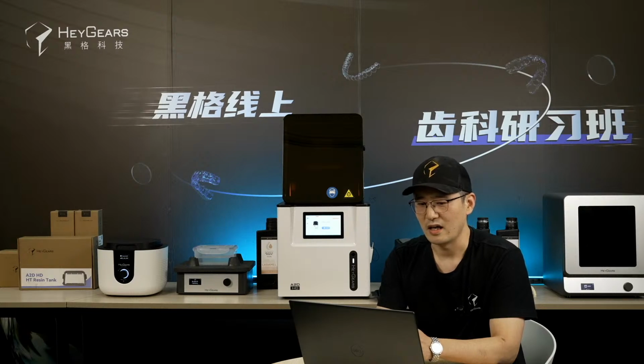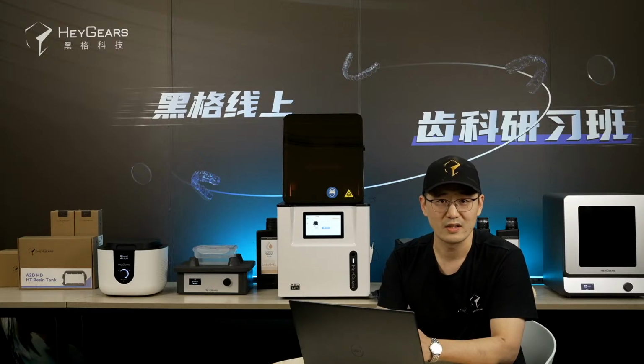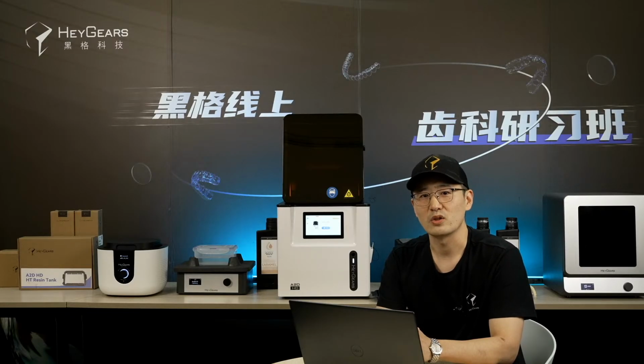Okay, without further ado, let's get started with today's cloud registration, how to bind our devices to our cloud account, and how to send what we call a process package to our post-processing devices, right?